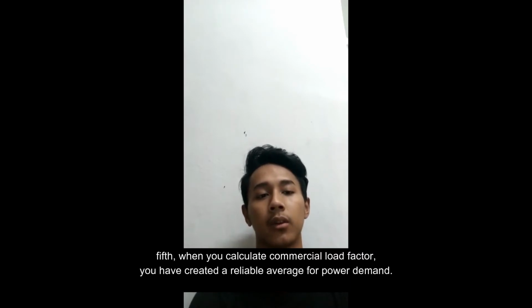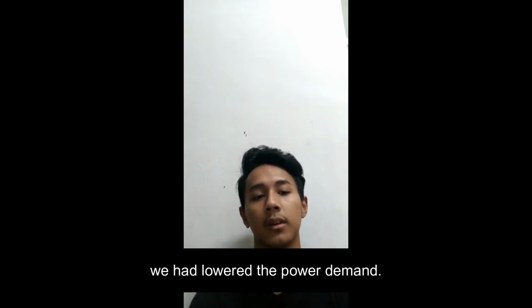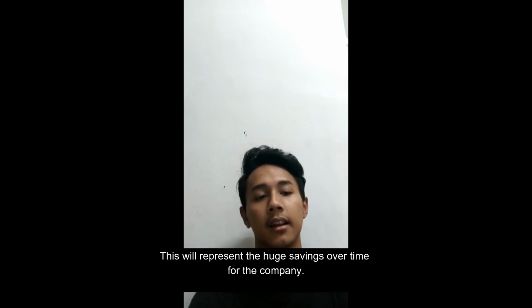Fifth, when you calculate commercial load factor, you have created a reliable average for power demand. Sixth, knowing the load factor can help to optimize the power usage, thereby lowering the electrical cost as we have lowered the power demand. This will represent a huge saving over time for the company.